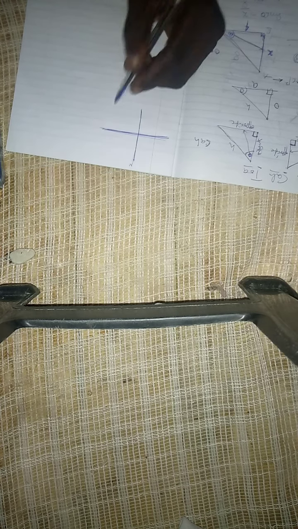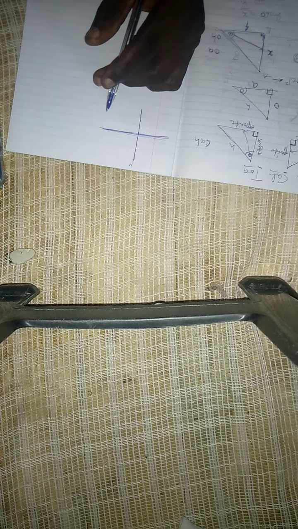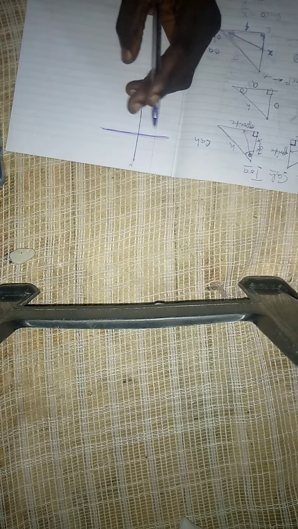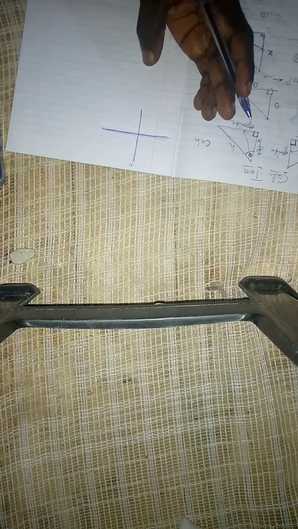This is always the North Pole. So we have cos, sine, and tan here.